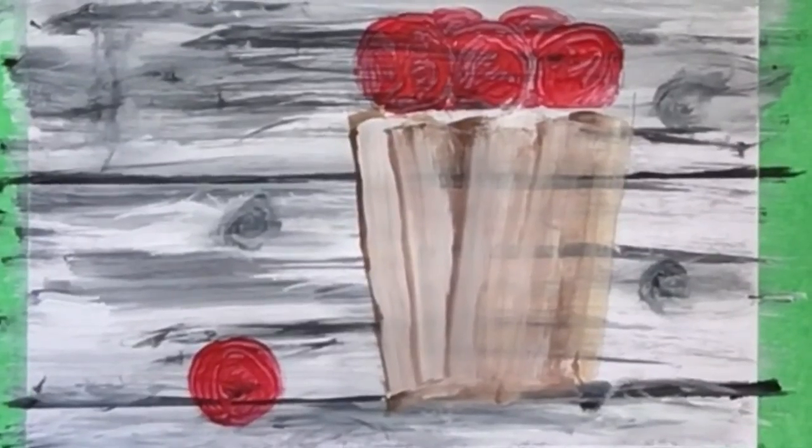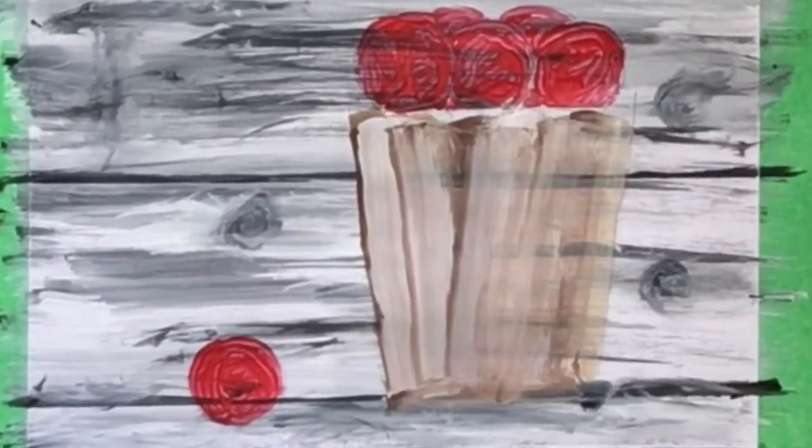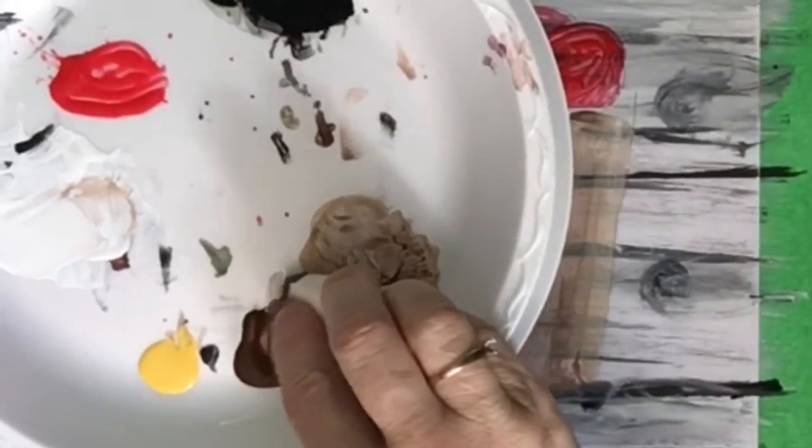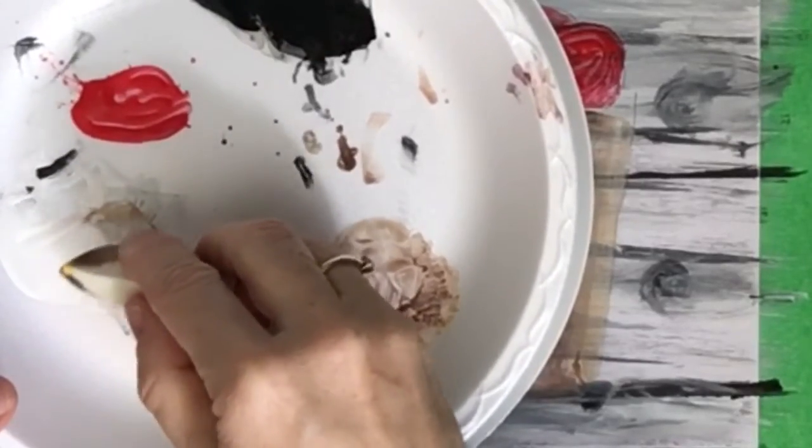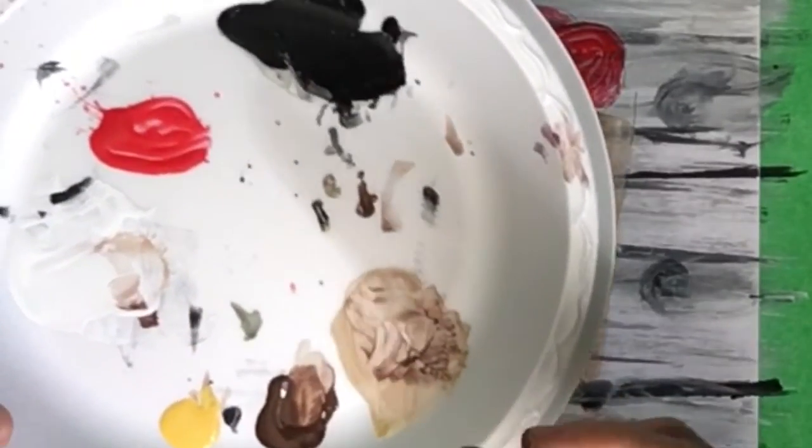So painting is all about layers, so we're going to add another layer to the wood slats in our basket. We're going to take our makeup sponge and use the same technique of white in the center and a dot of brown in either corner to reinforce the slats in the basket.